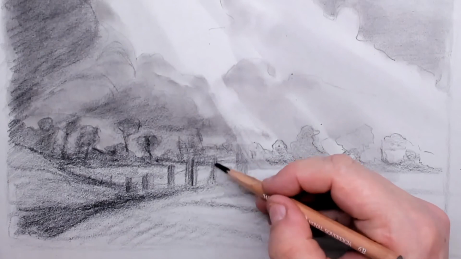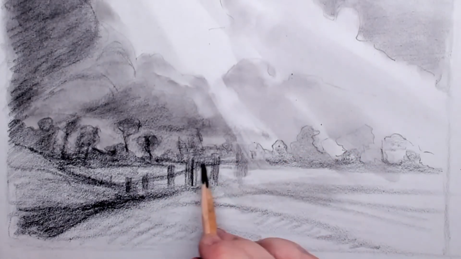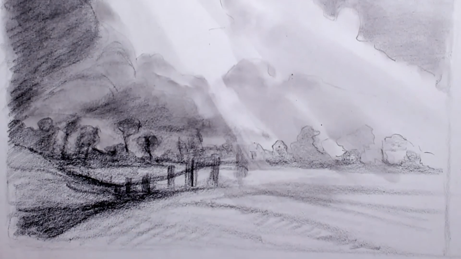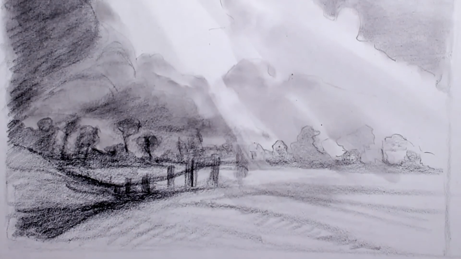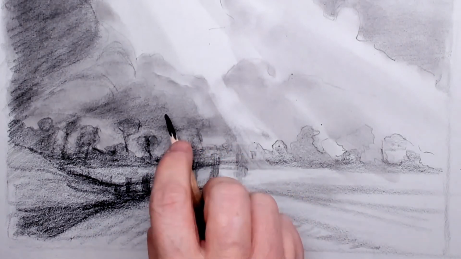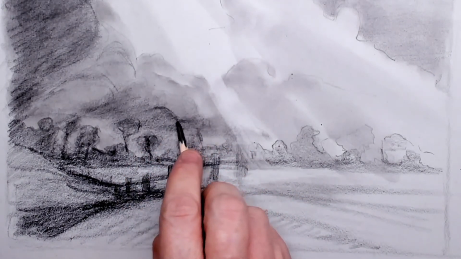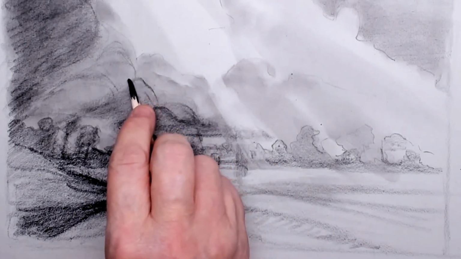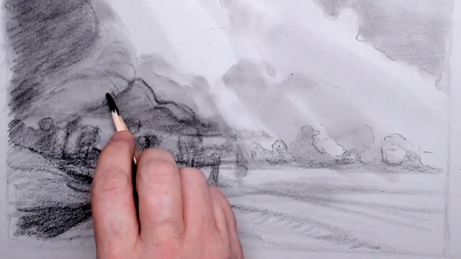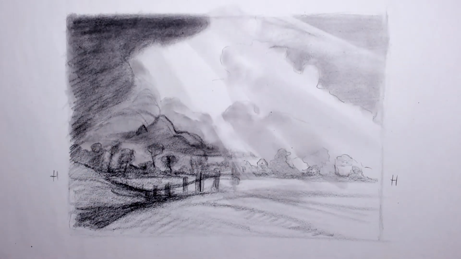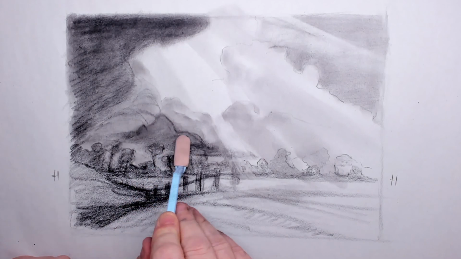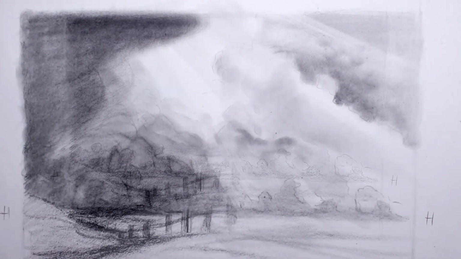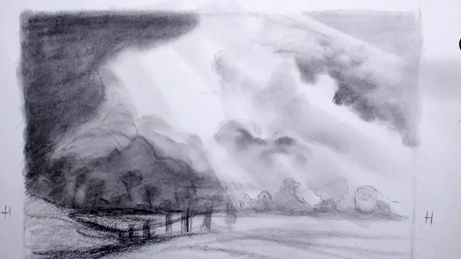Then I can put in the railing of the bridge a little bit better. And well, maybe there's a stream going through the landscape or something. So that's very nice. And from here, now that I have everything standing there where I want it to be, now I can start to put in the values even better, and I can get some detail into the clouds.